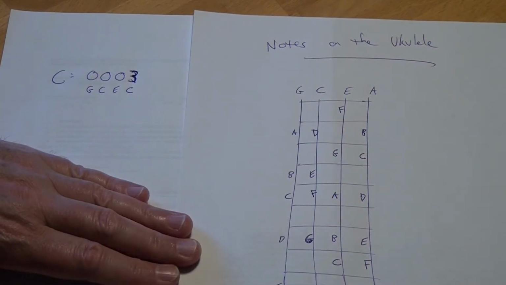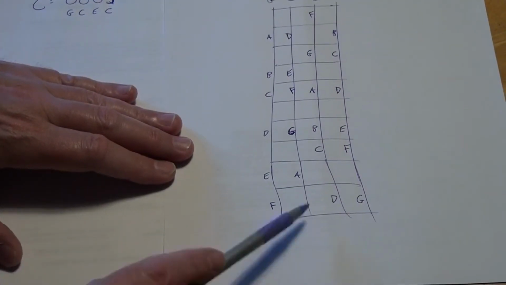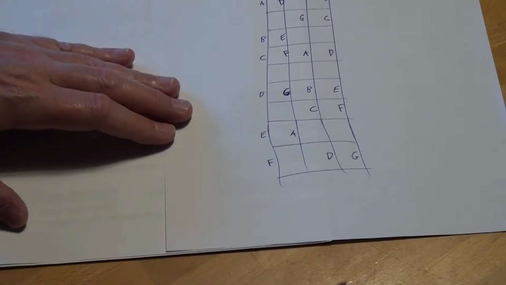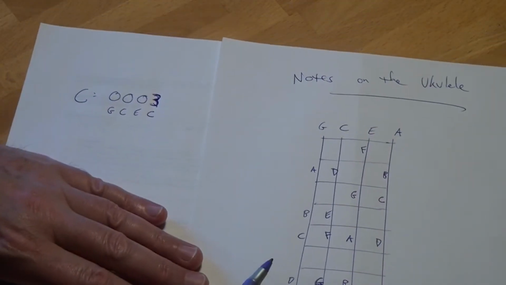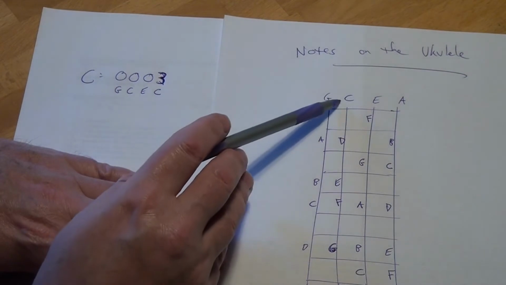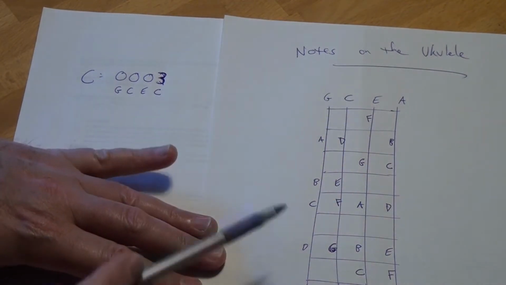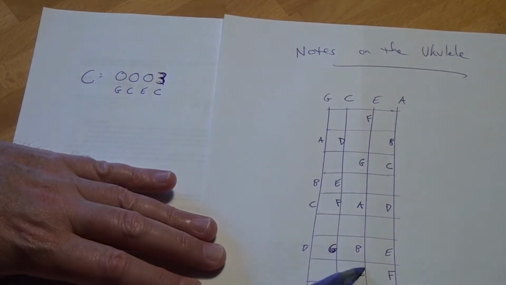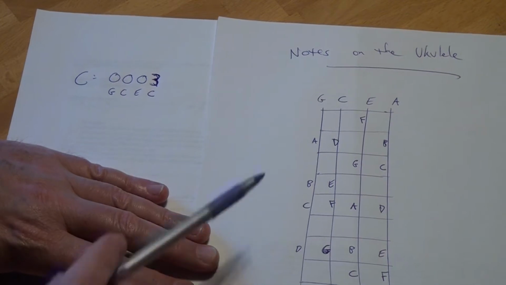And of course, if we continued even higher up, there would be more Cs that could be played. So the C can be played up to the 10th fret, let's say. 1, 2, 3, 4 different places. I think that's all there is, 4.